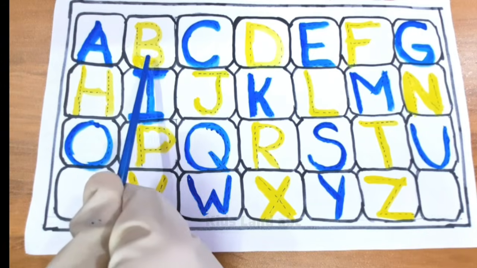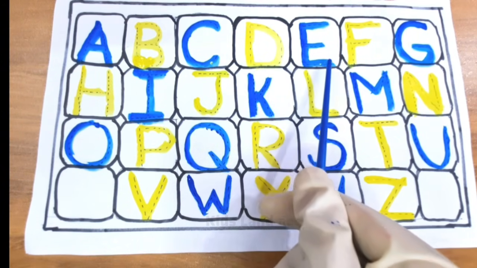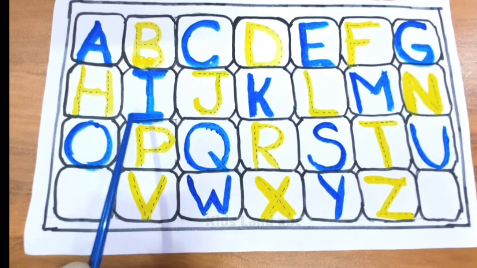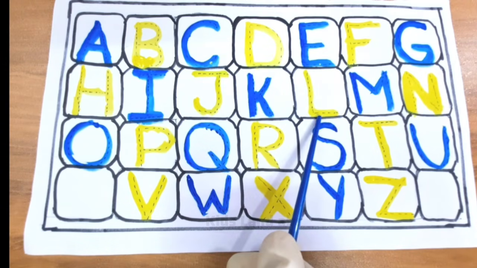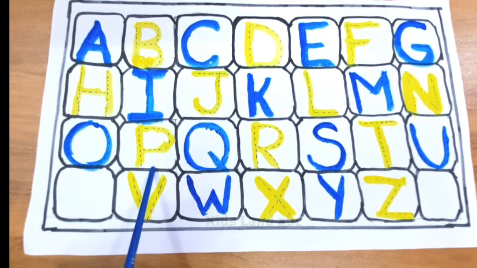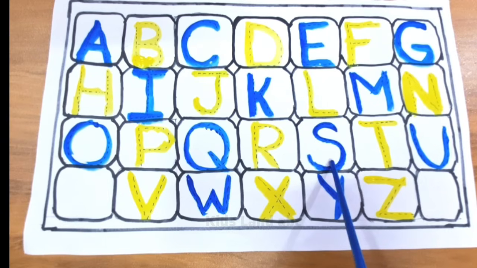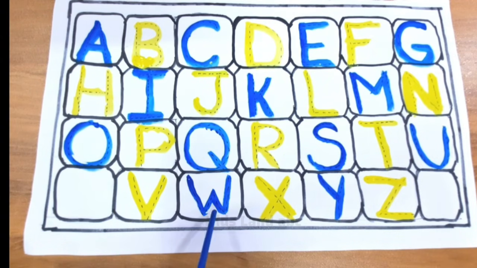A, B, C, D, E. F, G, H, I, J. K, L, M. N, O, P, Q, R, S, T, U, V, W, X, Y, Z.